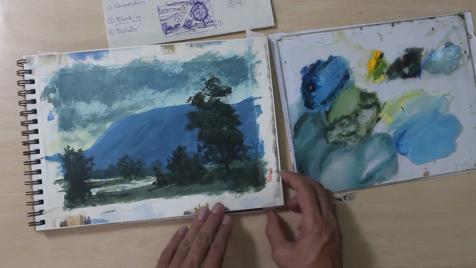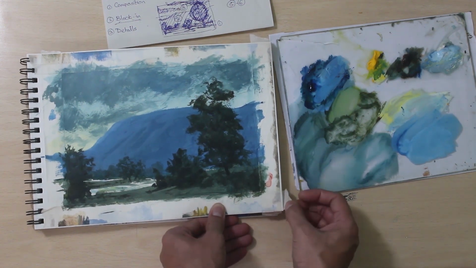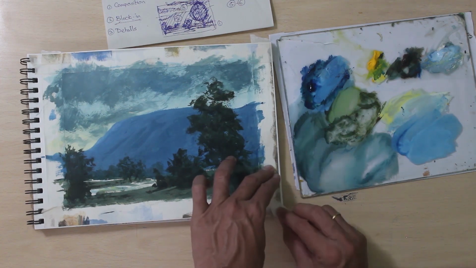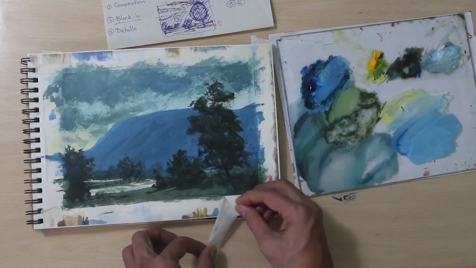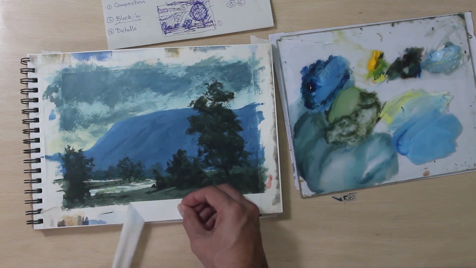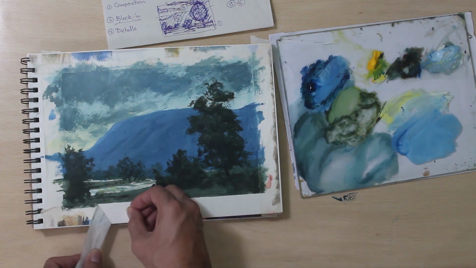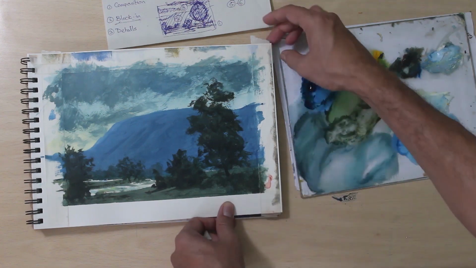So now let me remove the tape and see the end result. Hopefully this tape now will not peel a layer of the paper. So far so good.